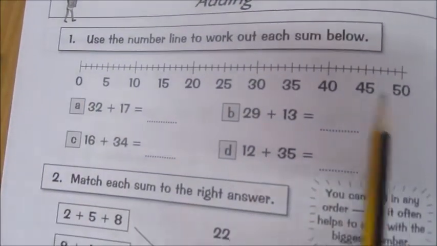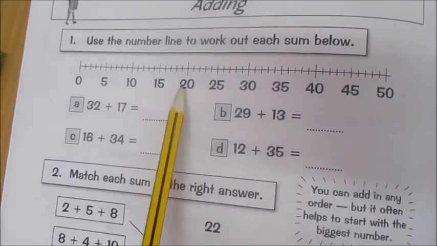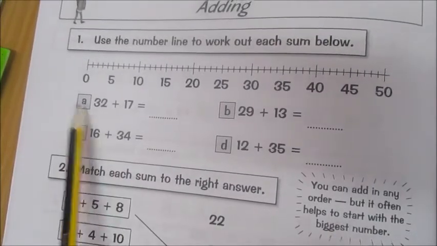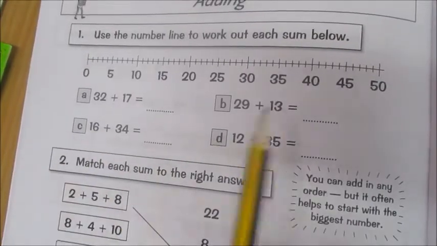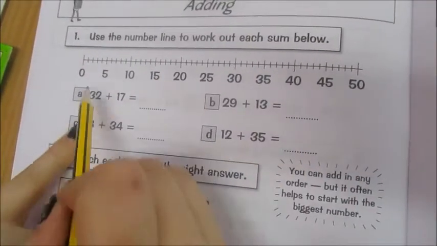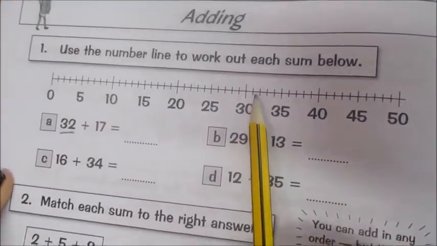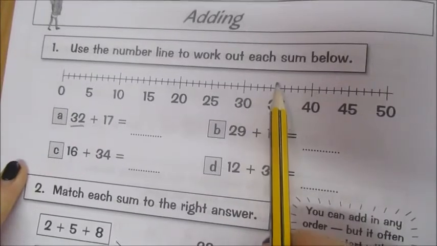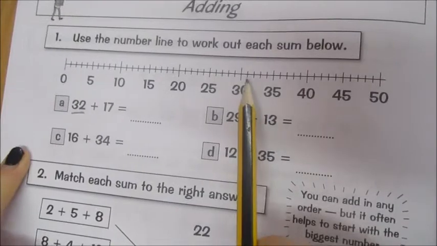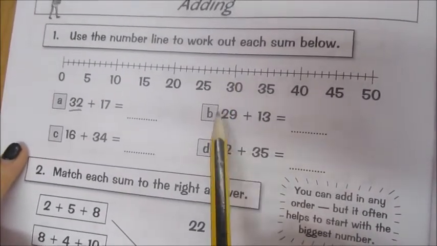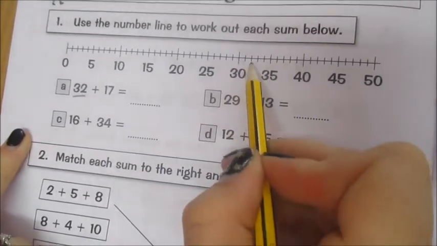So the number line is already in your booklet. You've got 4 questions and you need to count on using the number line. So number 1A, we've got number 32 and we're adding 17. So the first thing you've got to do, children, is find this number, the first number. So I can see 30, and on our number line we've got these little lines like this, okay? We know that's 30 and we know this is 35. So all we need to do is to count on from 30 until we find 32.